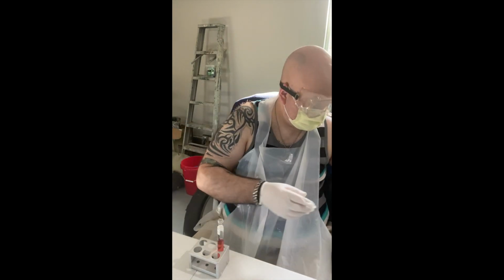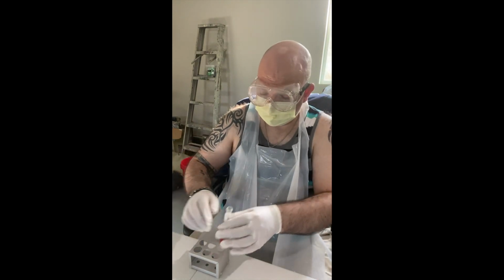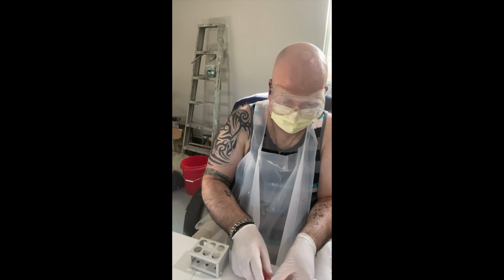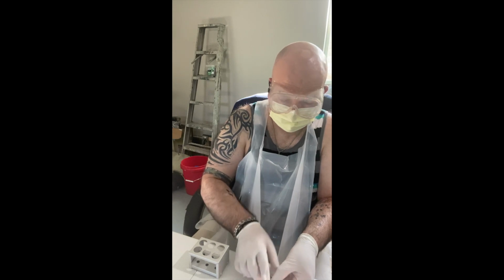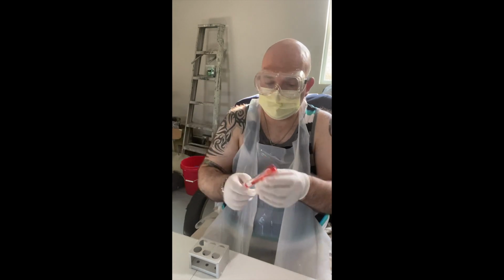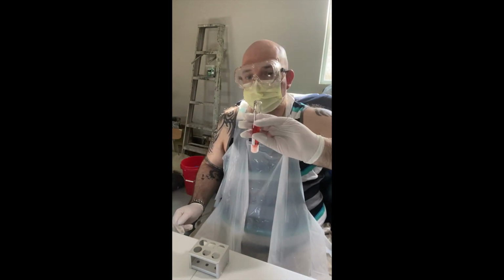So that goes in the trash. Sterilize again by running it through the flame. Okay. Lid on, and then invert several times to mix.